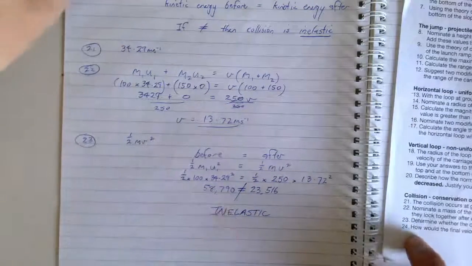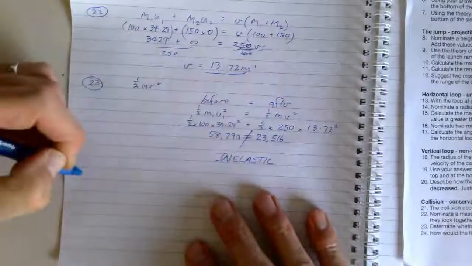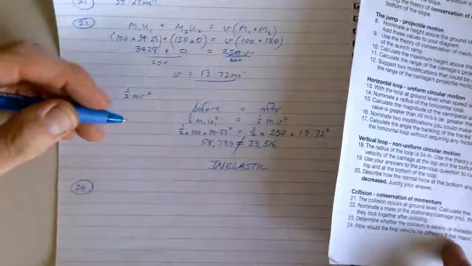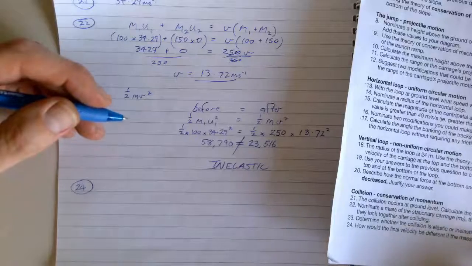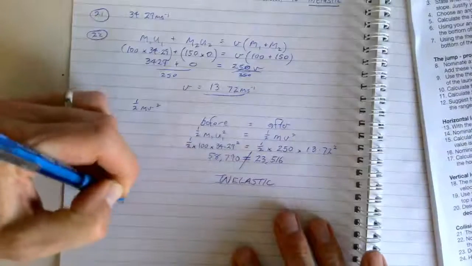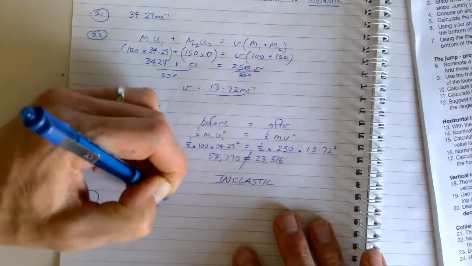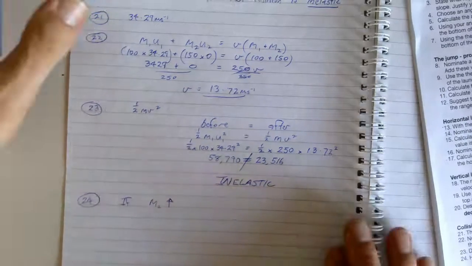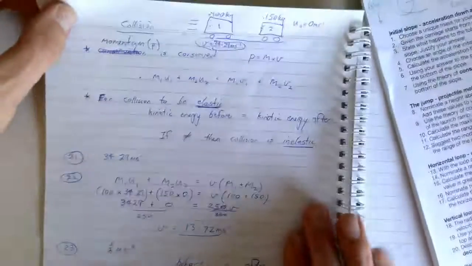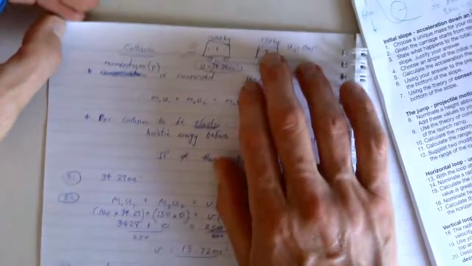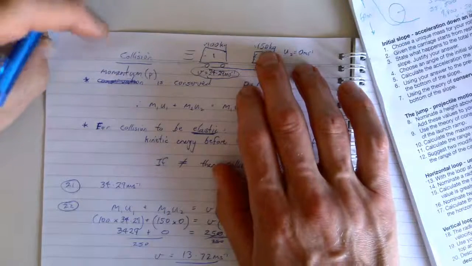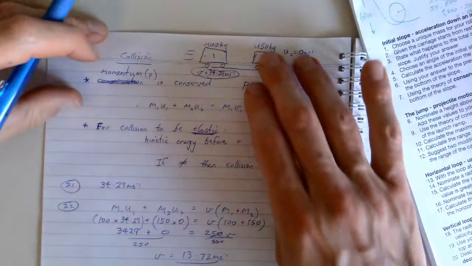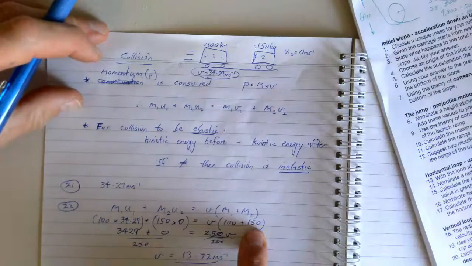Our very last question, 24, is asking us, how would the final velocity be different if the mass of m2 was increased? That's a pretty straightforward question. Instead of m2 being what I've nominated as 150, they're saying what if it was more? Well, we would need to change this value here.